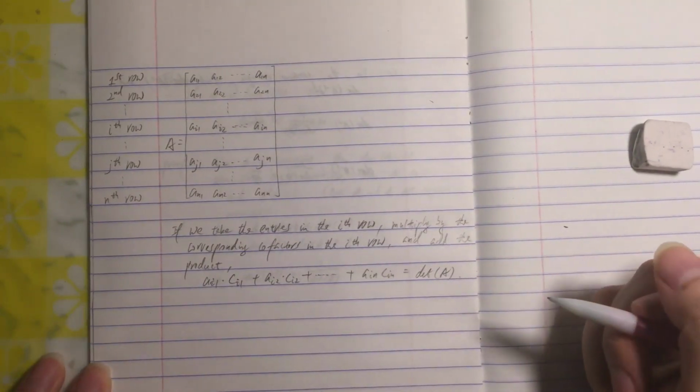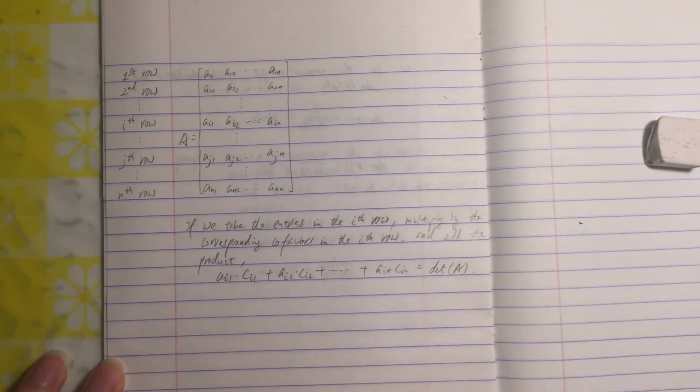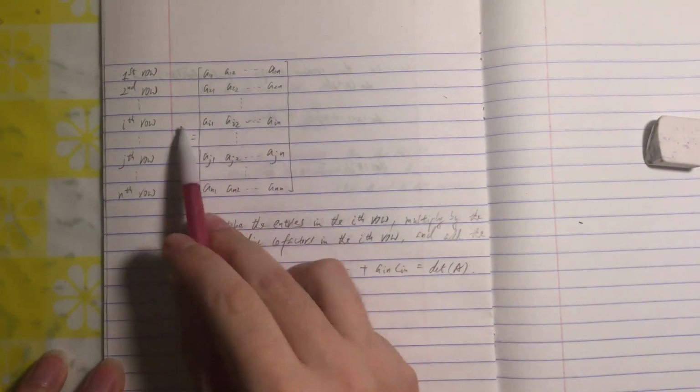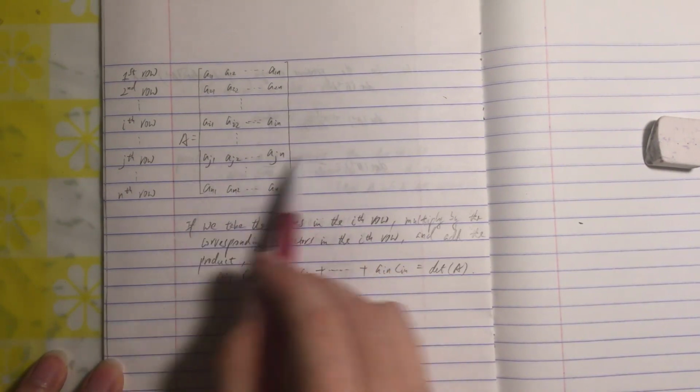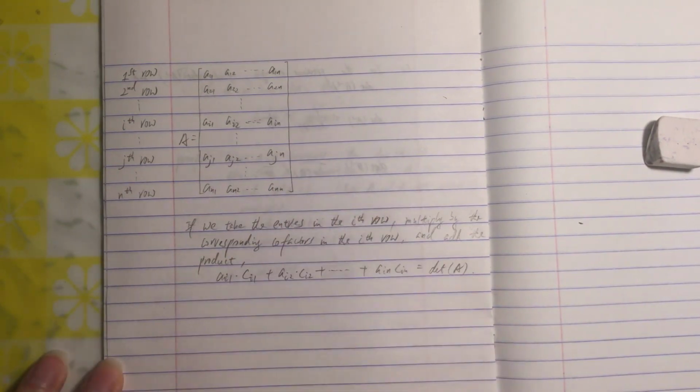Now think of this question. What if we take the entries in the ith row, multiply by the corresponding cofactors in the jth row, and then add them up? What do we get?